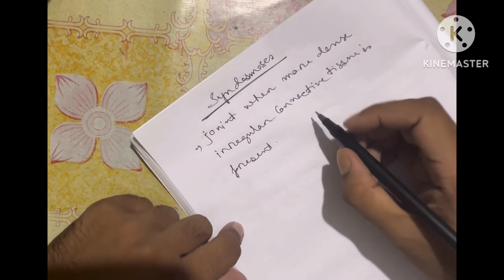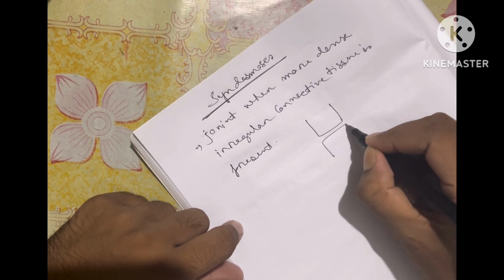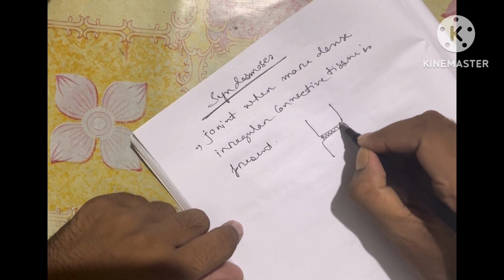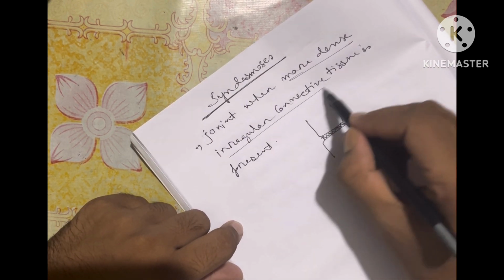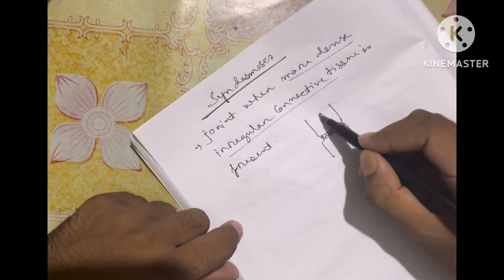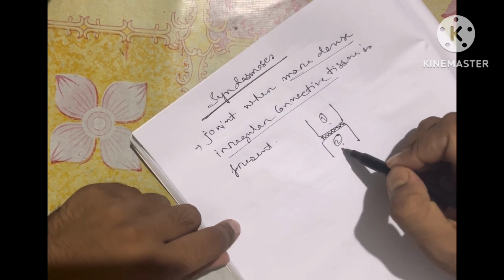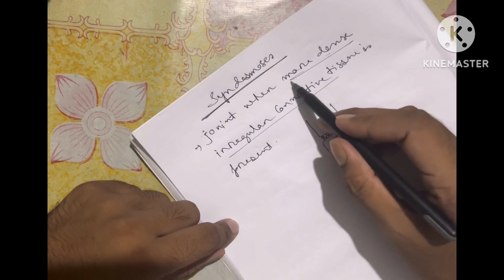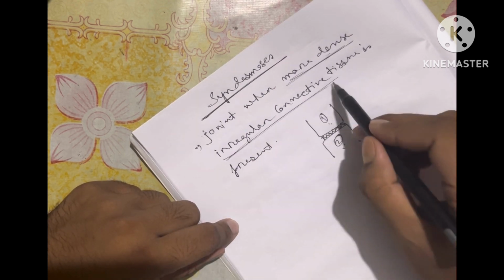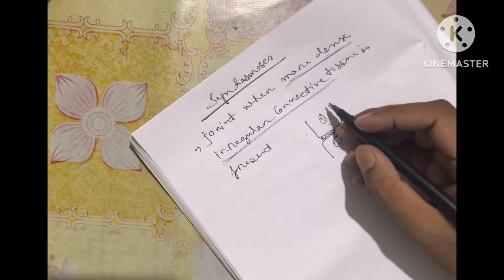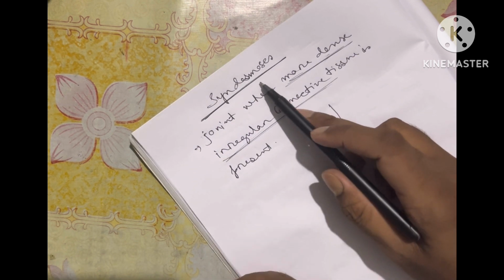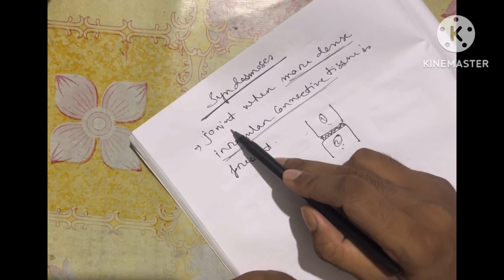Or we can say both the bones are held together by that kind of dense irregular connective tissue. So this is number 1, this is number 2. Both the bones are held together by this kind of dense and irregular connective tissue. So this is one example of a fibrous joint, which is called a syndesmosis.